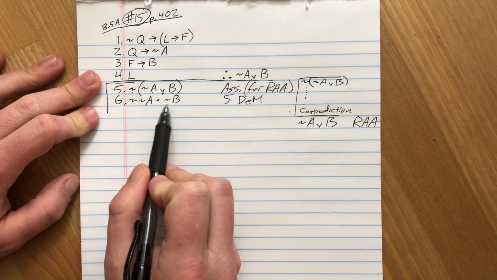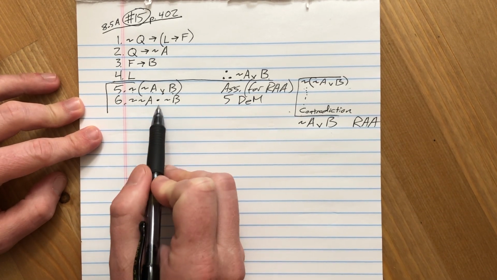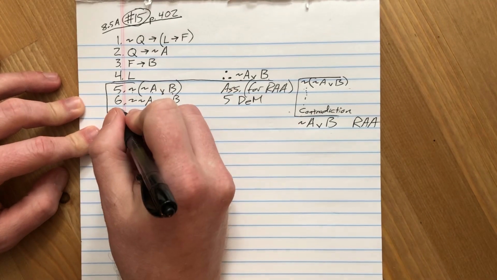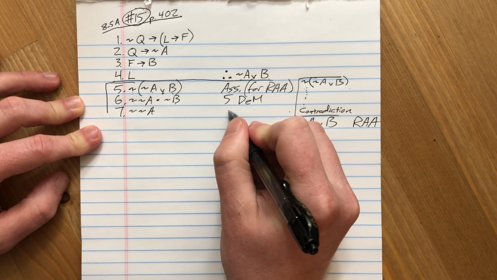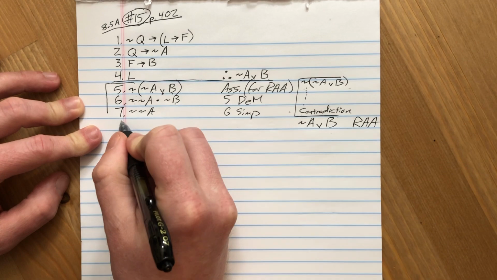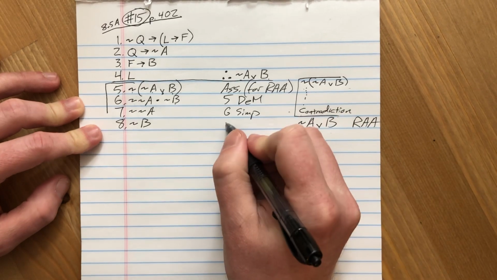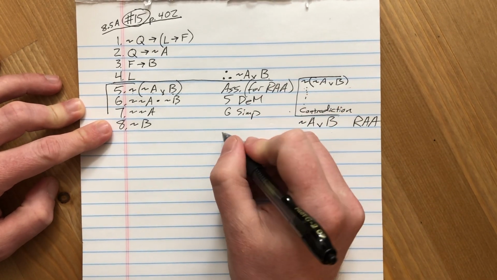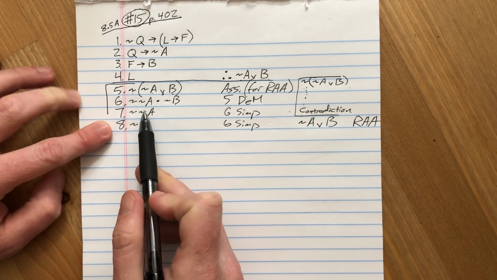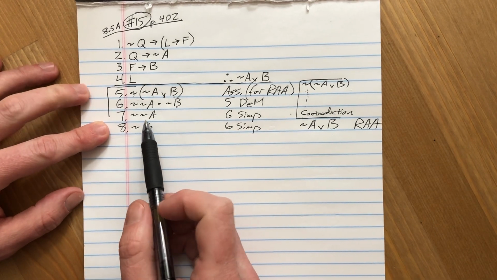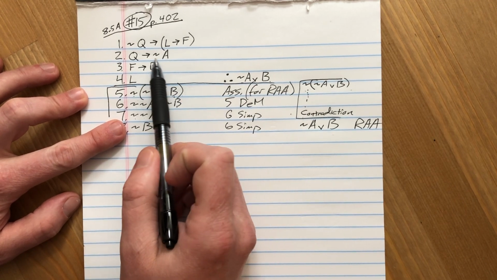Now what we've got is actually very easy to work with. Since it's a conjunction, it's this and that, we can easily just simplify, which gives us things that are very easy to work with. The simpler the statement, usually the more things you can do with it. So 6, simplification. So now we have things that are much easier to work with. For example, we have not A. What could we do with that? Well, we see a not A there.